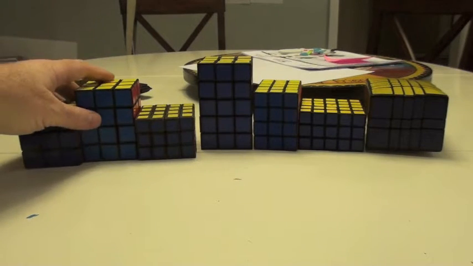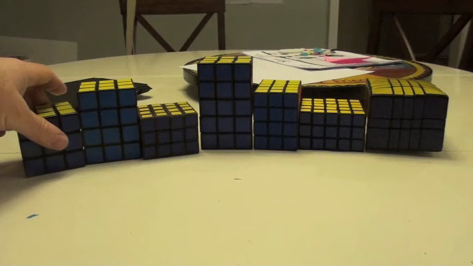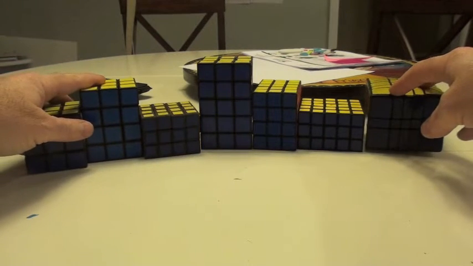And you'll see how the increasing layers does not increase the complexity of the solve, just the amount of effort and the time that's involved.